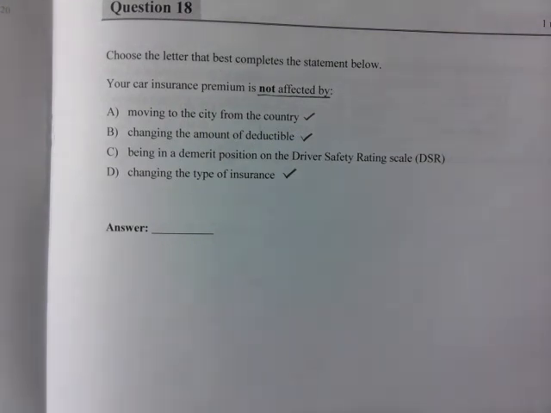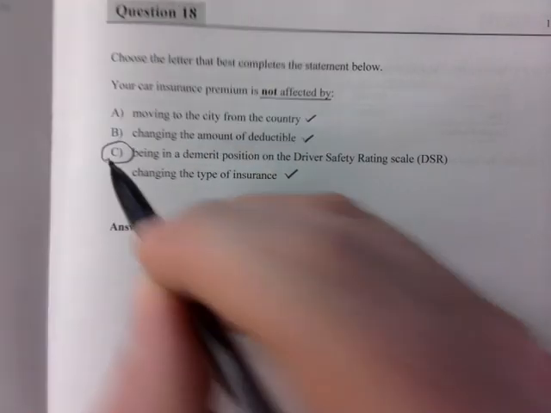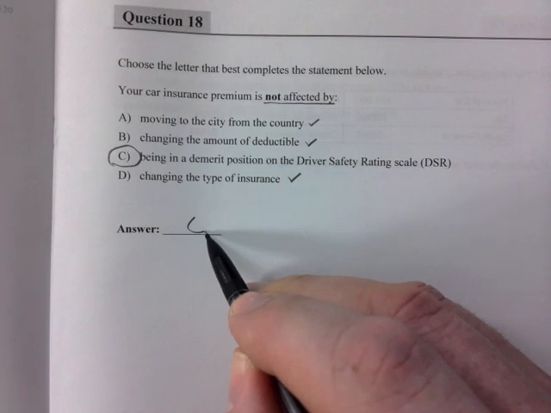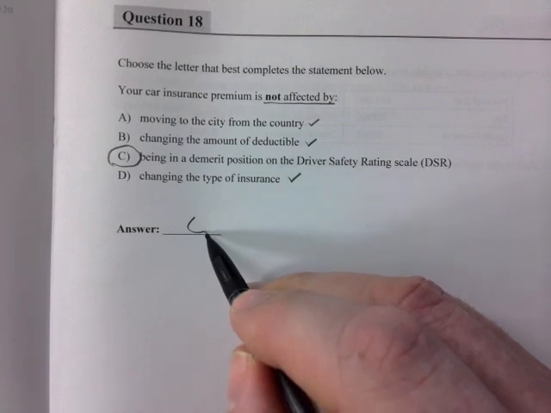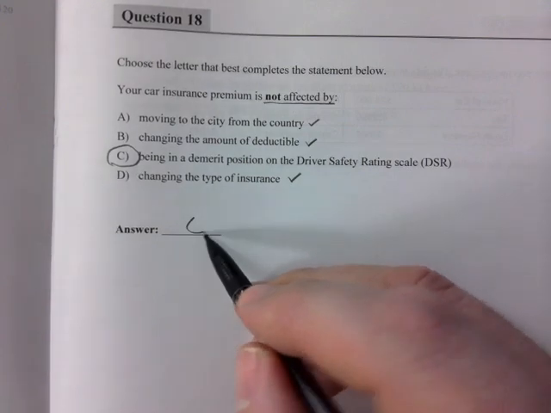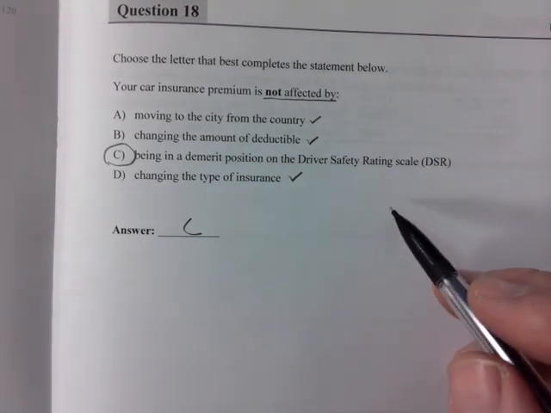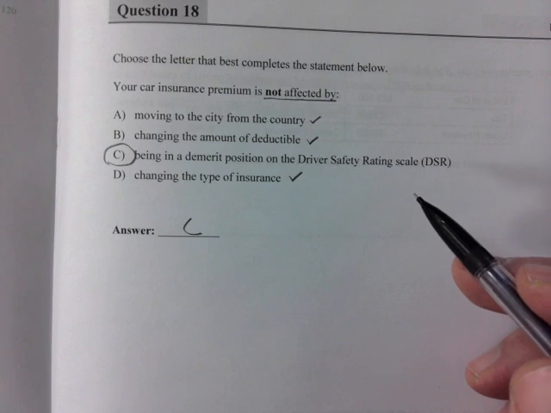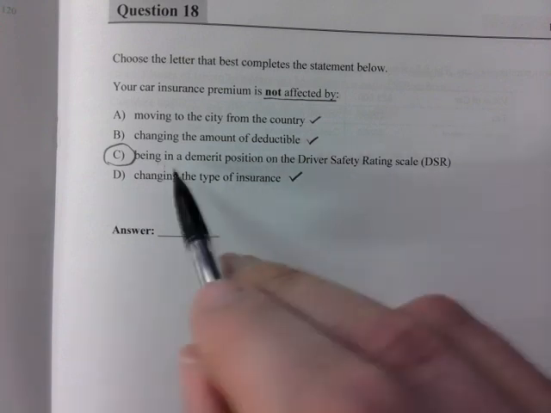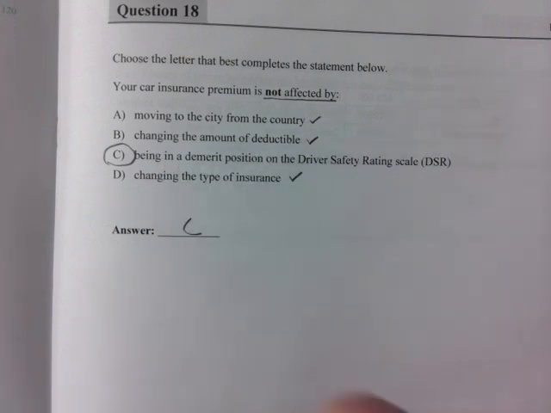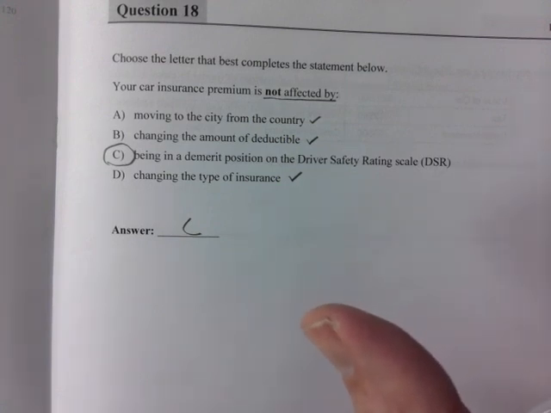Yeah, they do say C is the one, and I think I'll explain this. Your premium is still the same. If you look at your car, the premium stays the same, but you may pay extra because you're in a demerit situation. But the premium itself for that car is not changing.